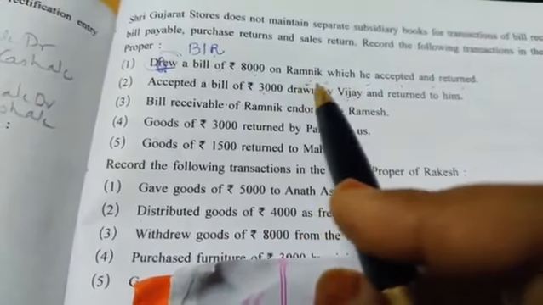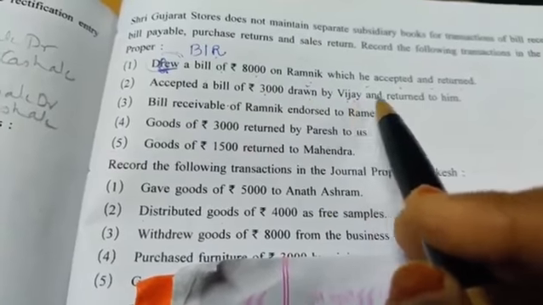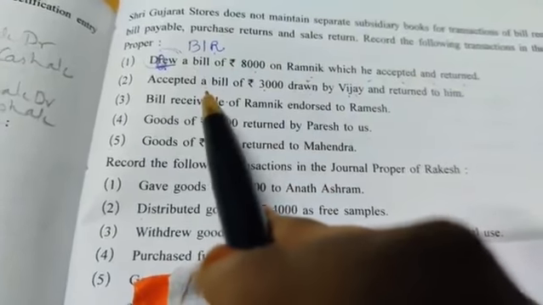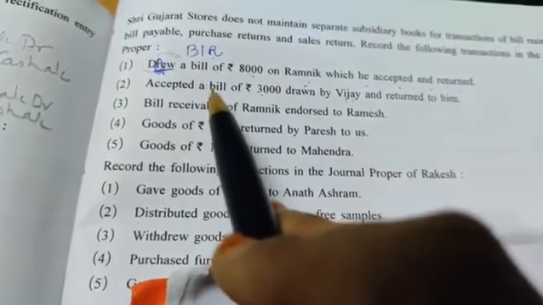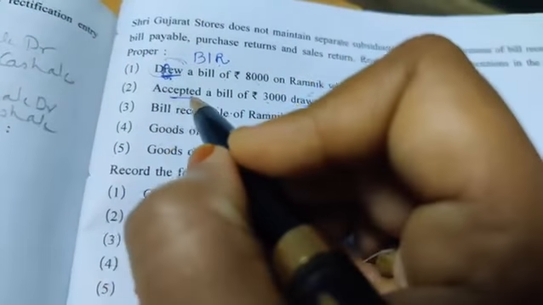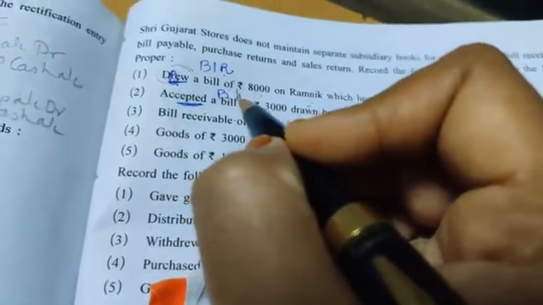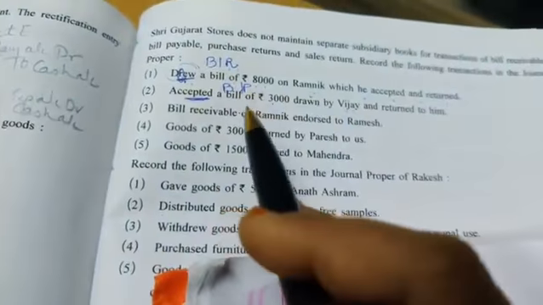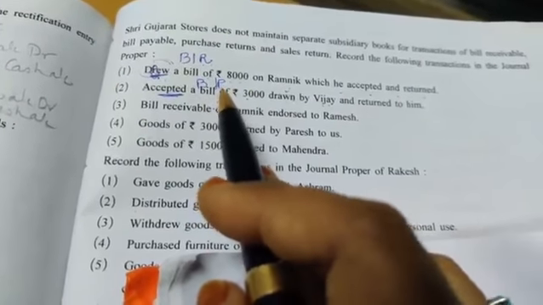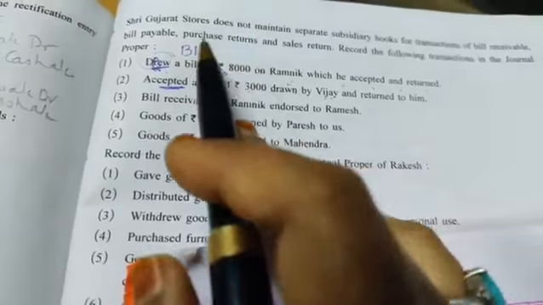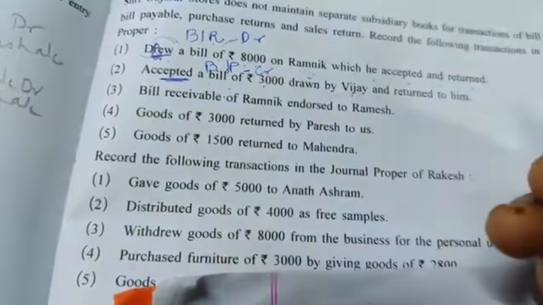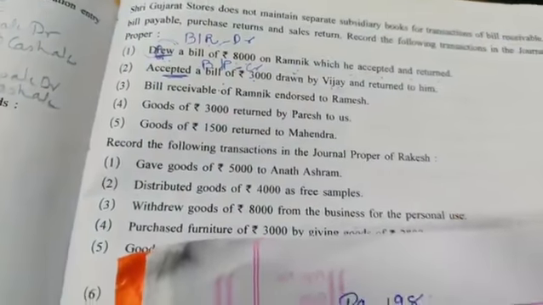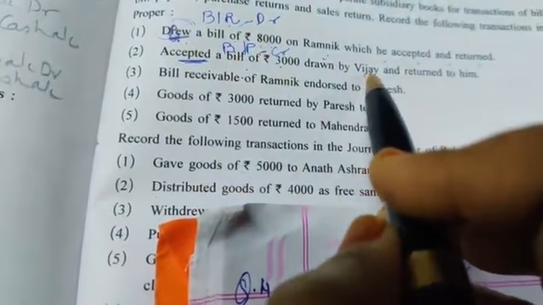Fine. Then second, accepted a bill of 3,000 drawn by Vijay. See, it is drawn by Vijay. So for Vijay it is bills receivable and returned to him. This we are accepting. So when you are accepting, it is a bills payable. Fine. So remember, when you are accepting, it will be bills payable. When you are drawing a bill, it will be bills receivable for you. Clear? So this is bills payable, and bills payable is always going on credit side. Okay, bills receivable is always debited, whereas bills payable is always credited. Remember like this. Okay, so now how the entry will be there? Bills payable will go on credit side, so Vijay will come on debit side.